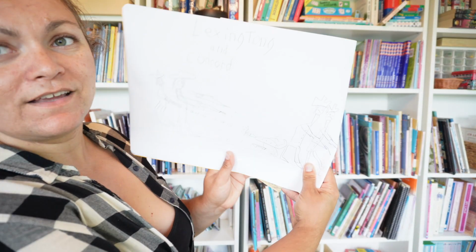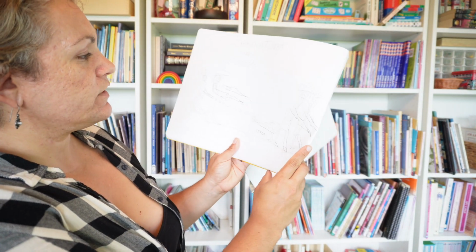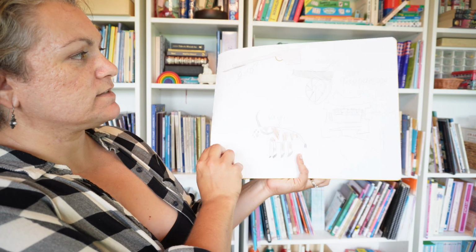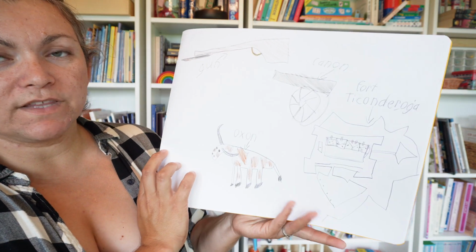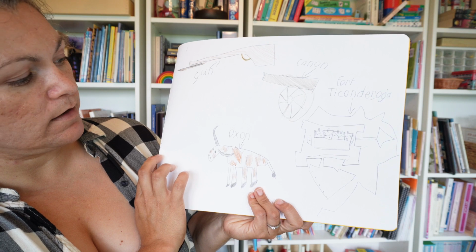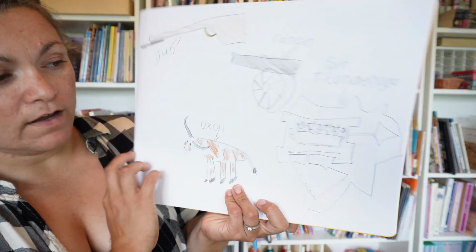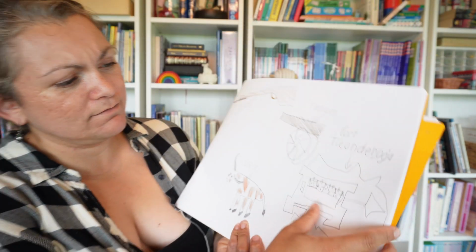Lexington and Concord here. I don't think I had them do a narration because we visited this, and so I was asking them here in Fort Ticonderoga what they saw. So she saw a gun, cannon, and oxen, apparently. It's actually a pretty good drawing of the fort there.